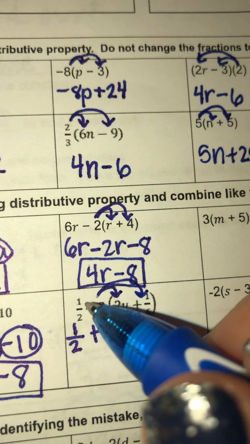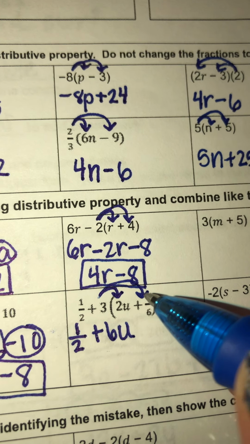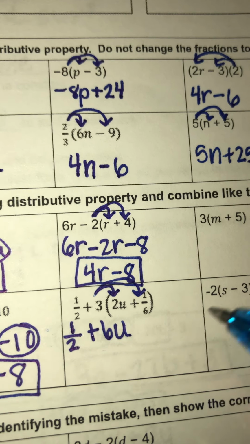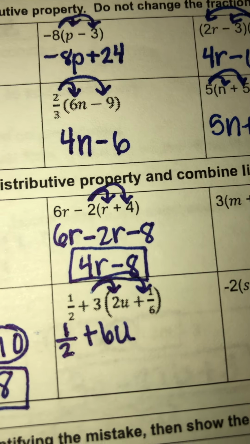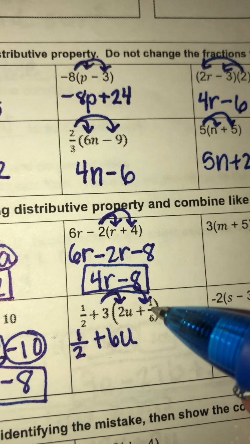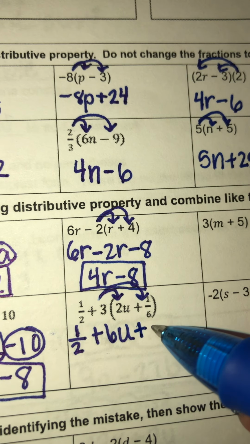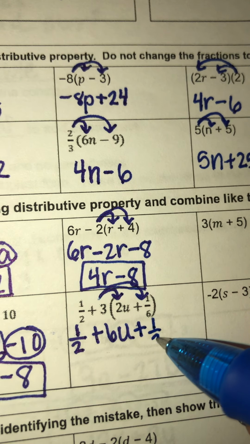Type this in your calculator, positive 3 times. And then for the fraction 1/6, you're going to hit the control and the divide button. Those are going to be your best friends when it comes to fractions. Hit control divide and type in 1/6. 3 times 1/6 should give you a positive 1/2.